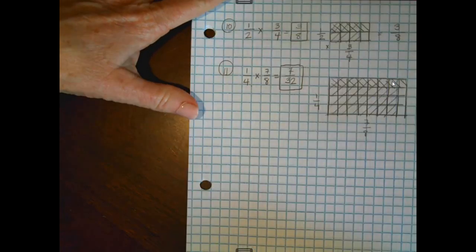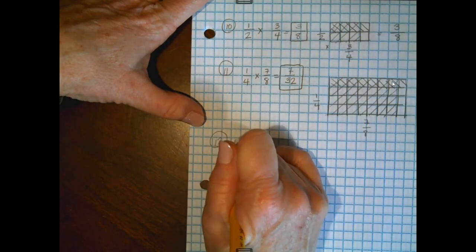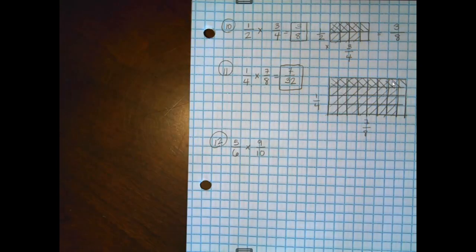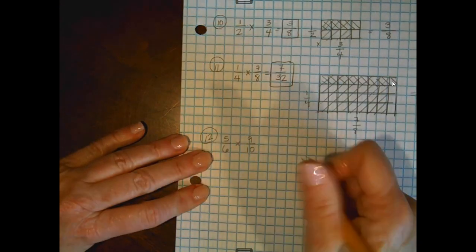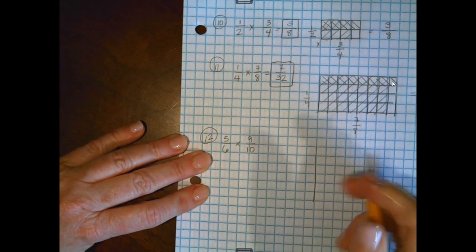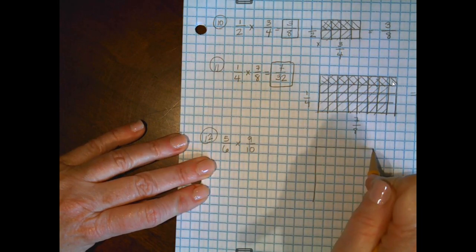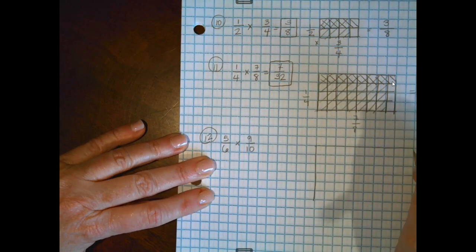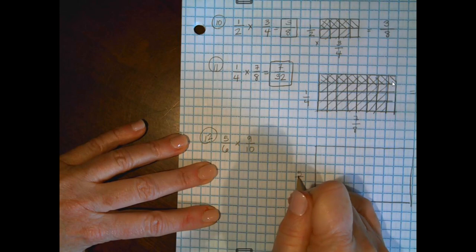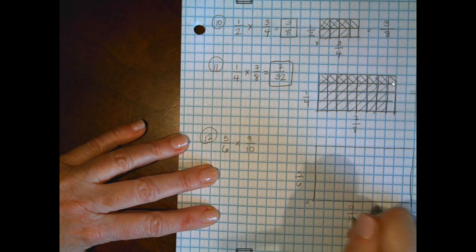All right, let's take a peek at number 12. Number 12, you were multiplying 5/6 times 9/10. All right, we're going to have a model that has 6 rows and 10 columns. All right. We're going to shade 5 of the 6 rows in a minute, and we're going to shade 9 of the 10 columns.